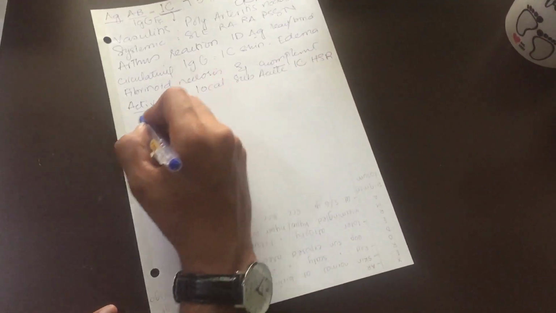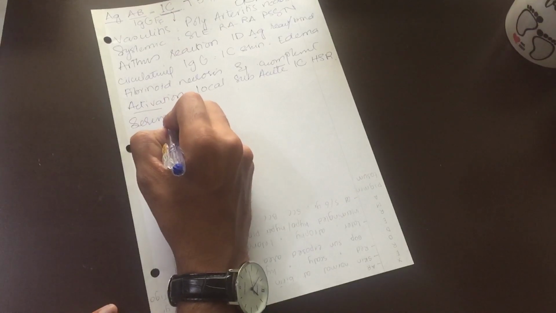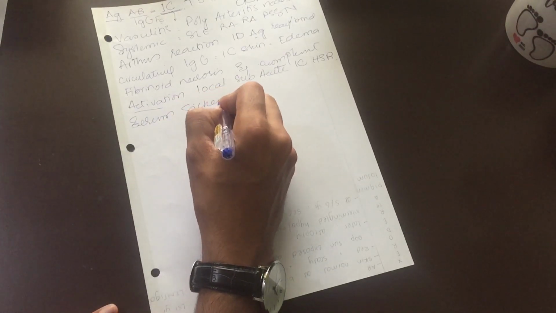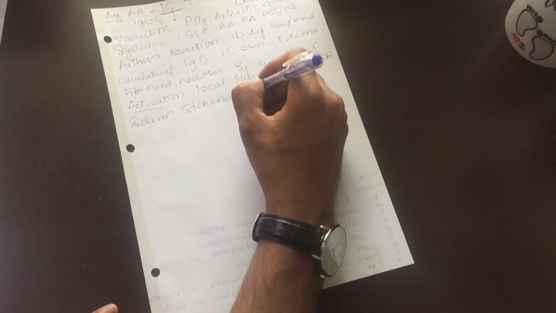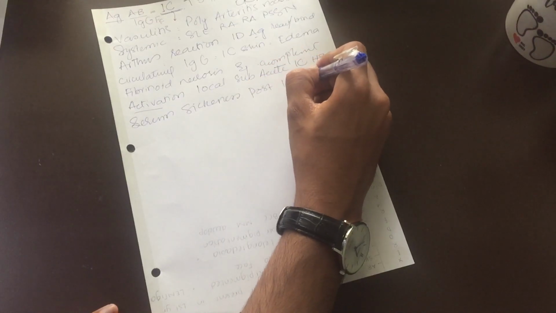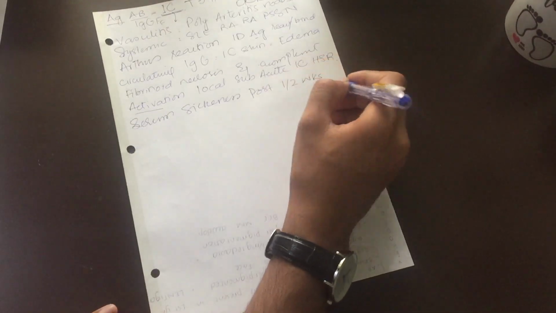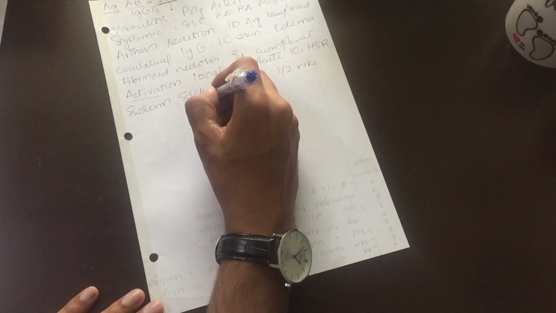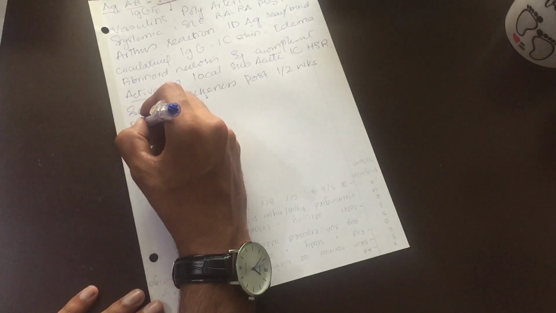Then we have serum sickness, which is very much important. The first thing I mention here is that it occurs two or three weeks later, like after 15 days. It is a kind of sickness in which we have fever.